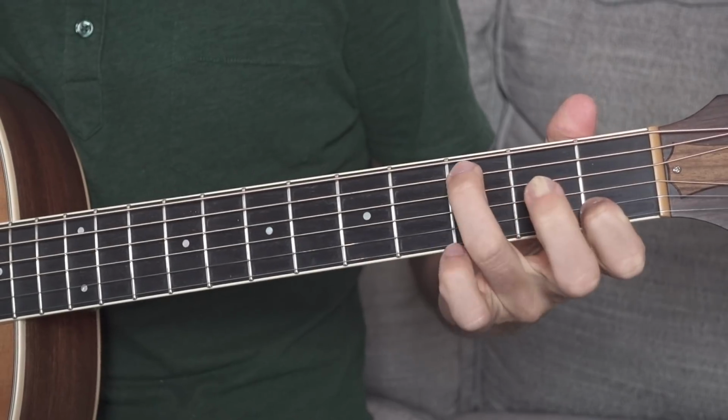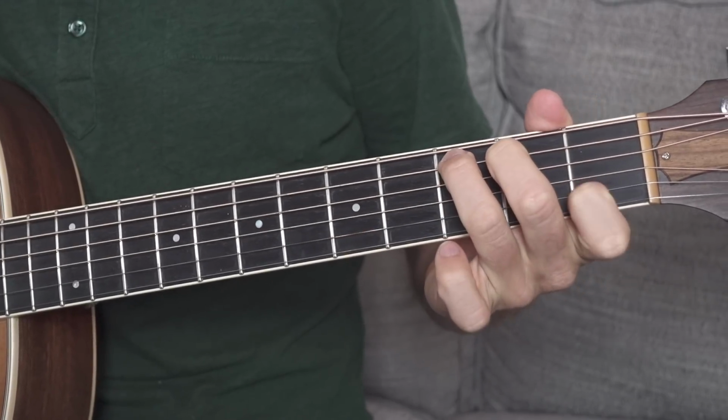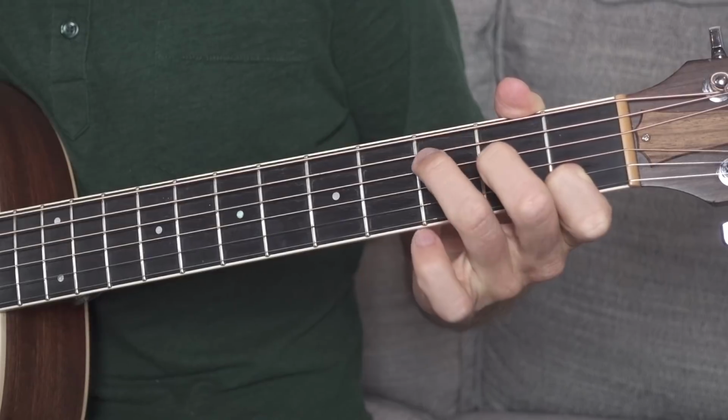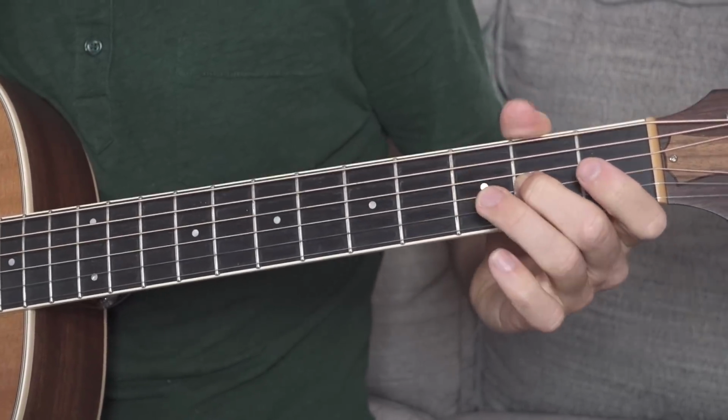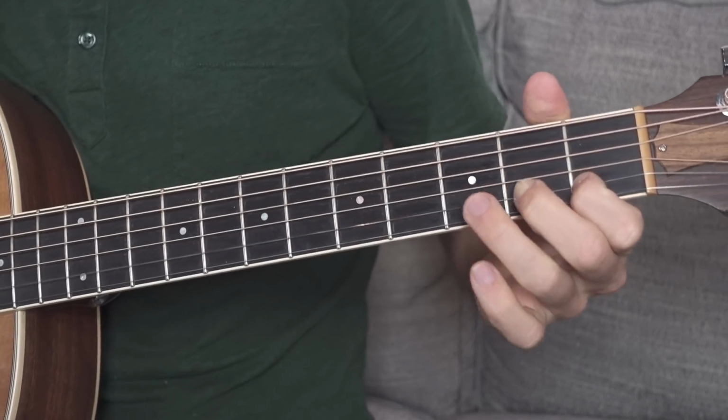Now, if we just take your ring finger and your middle finger, keep your pointer finger exactly where it is, move the other fingers down one string, we end up with 3D, 2G, and 1B. Now, I just want to hit those three strings, okay? And that's an easier version of an F. It's really just like a C. If you can play a C chord, you can definitely play this F chord.